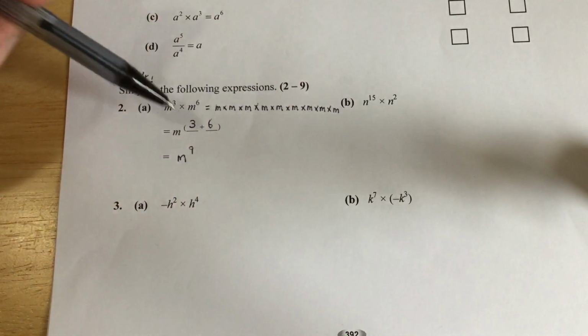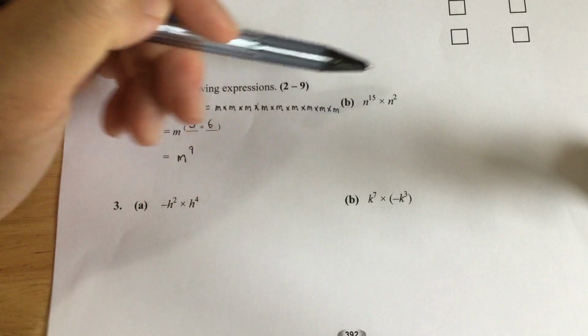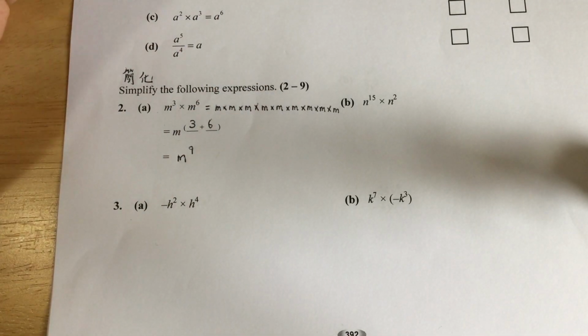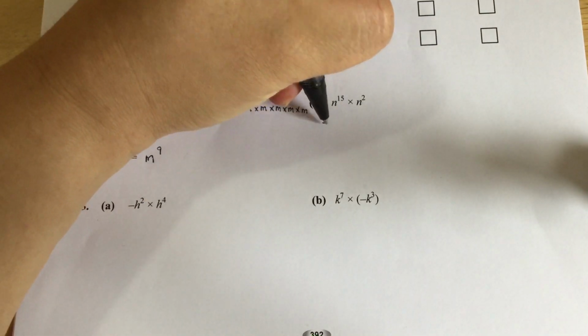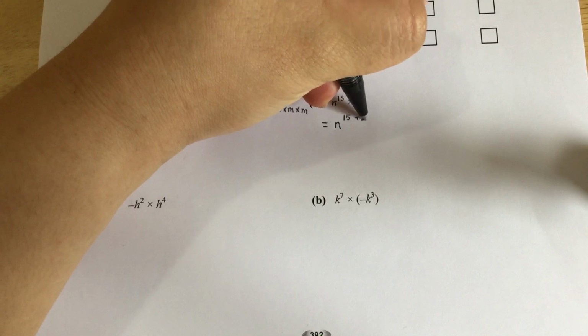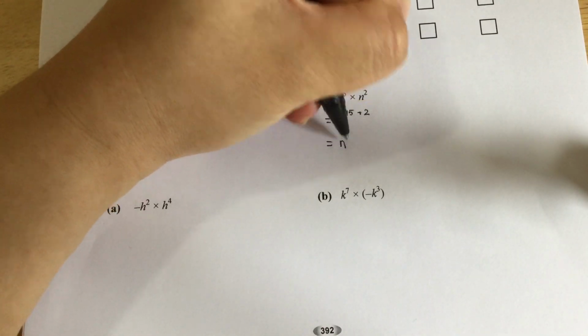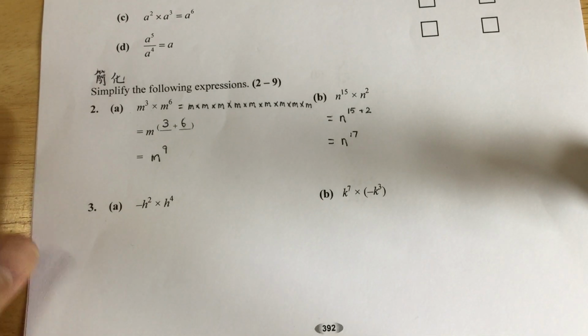We do not need to write out all the n's, even if there are maybe 17 n's in the answer. For part B, you have something similar: n with the power 15 plus 2. So the answer is n with the power 17, and you solve it immediately.